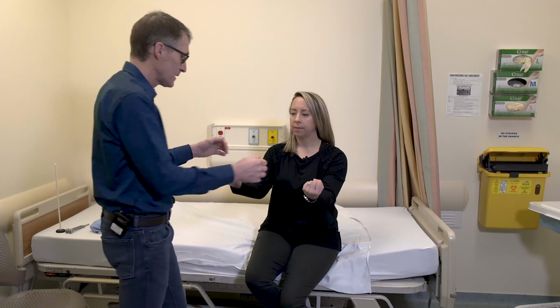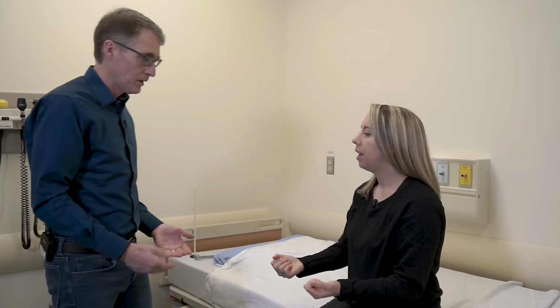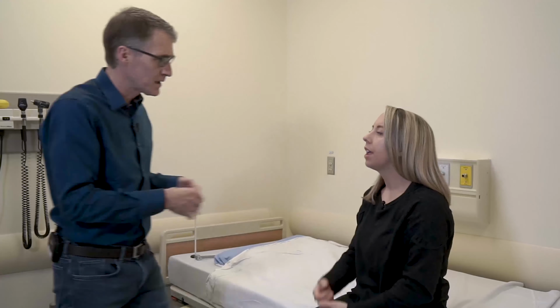Can you hold your arms like this? Pull your arms up. Okay, all right, and a little bit of weakness there, and push down. Okay, that felt weak too, eh? A little bit, yeah. Good, so it's arm flexion and extension, and she has a little bit of weakness.